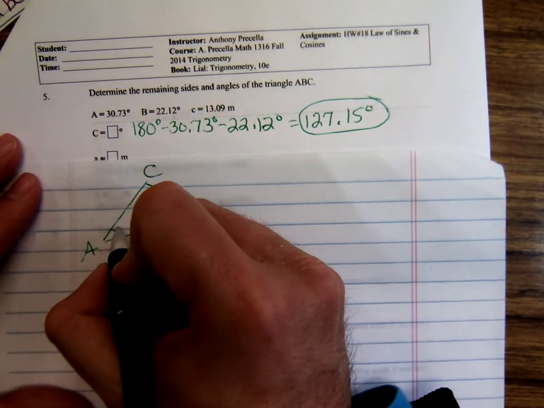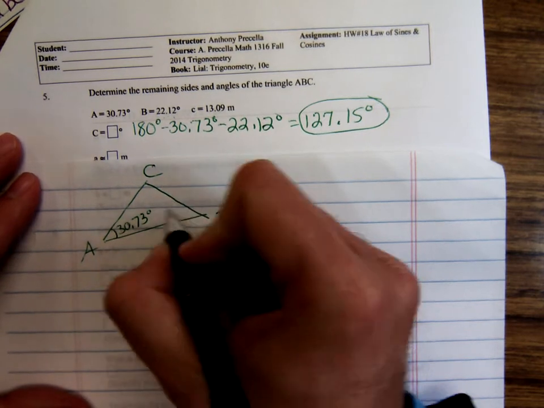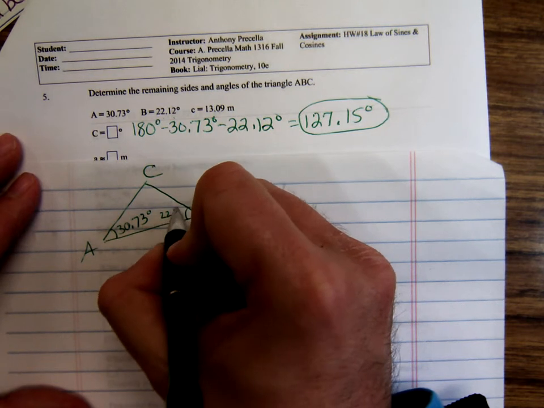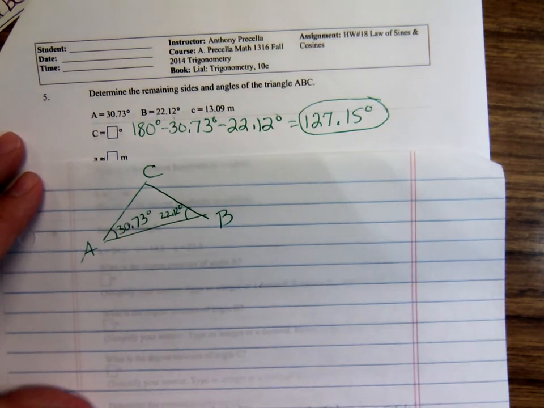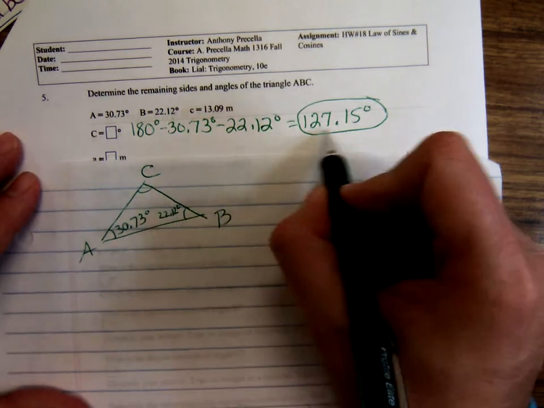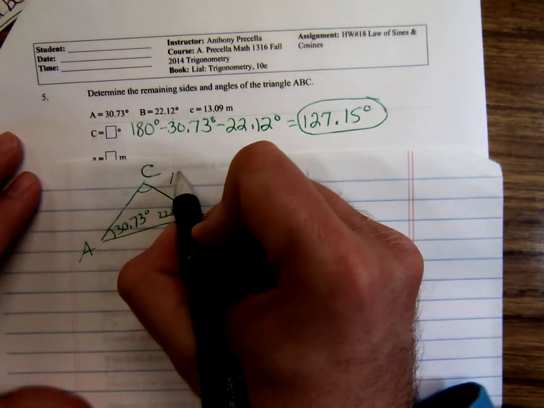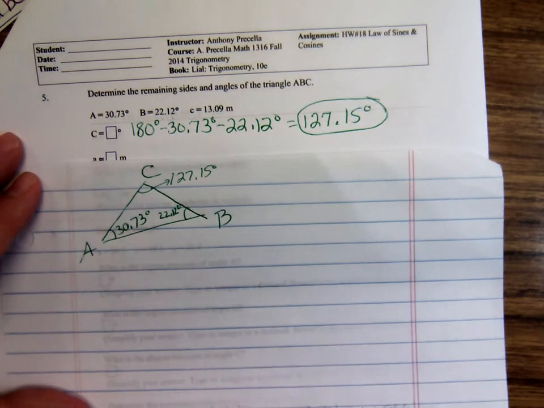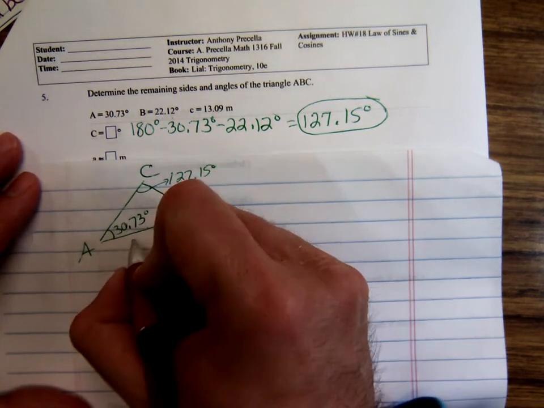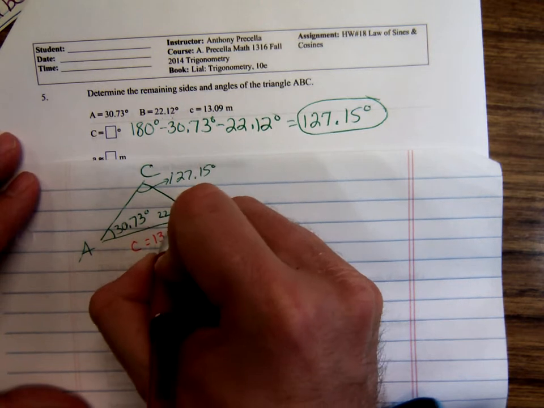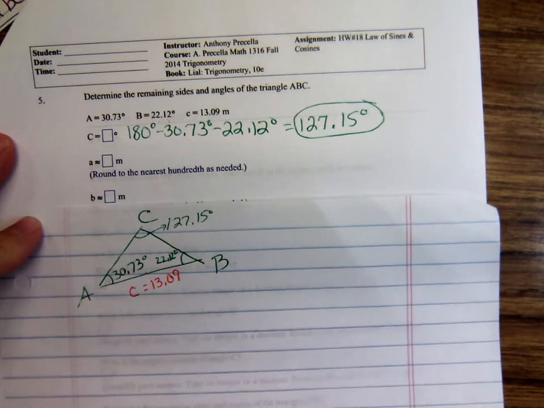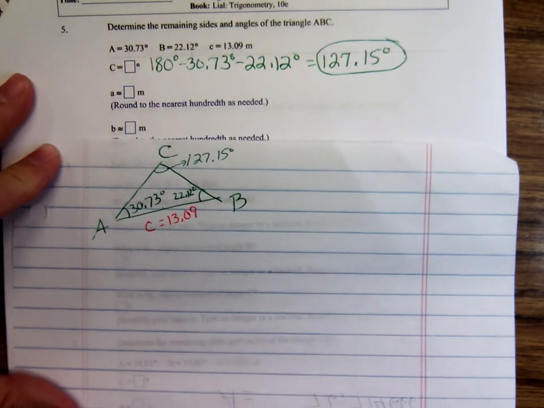Angle A is 30.73 degrees. Angle B, 22.12 degrees. Ooh, it's getting hard to read. And my angle C is what we have right up there, 127.15 degrees. We're told that side C is 13.09 meters. We're told to find side A and side B.